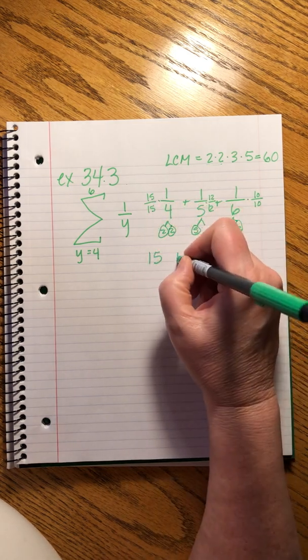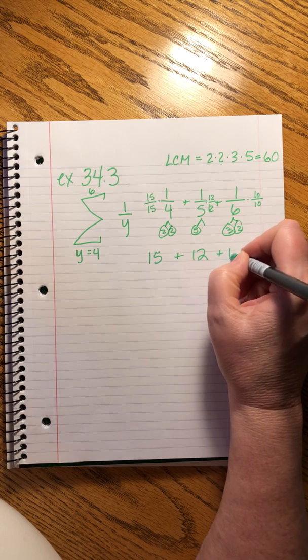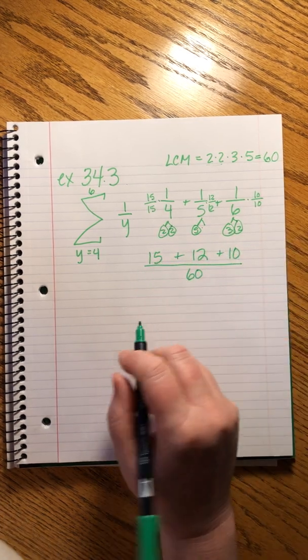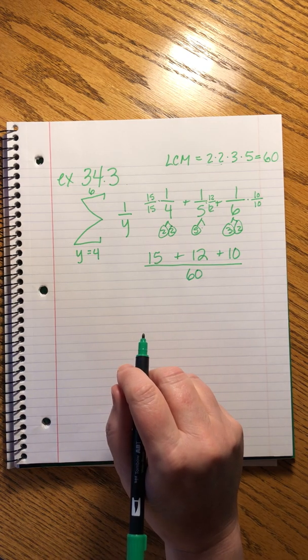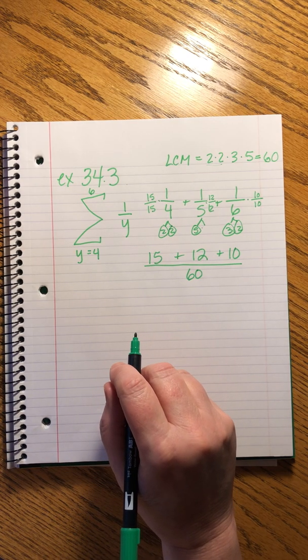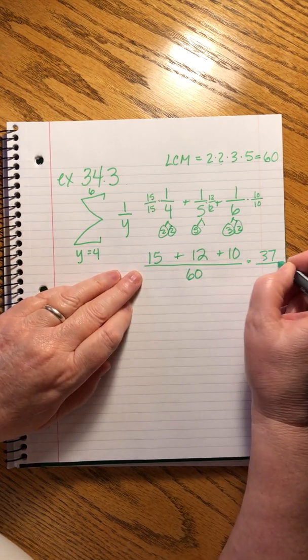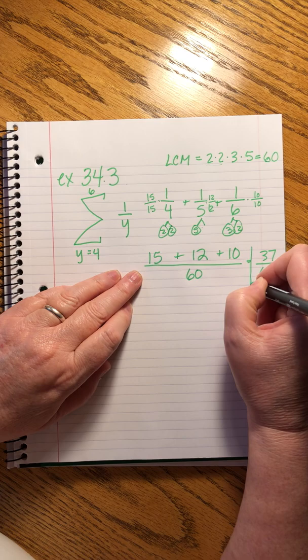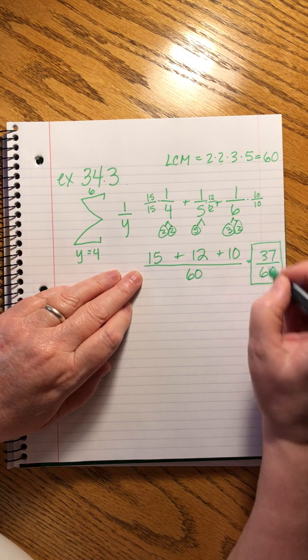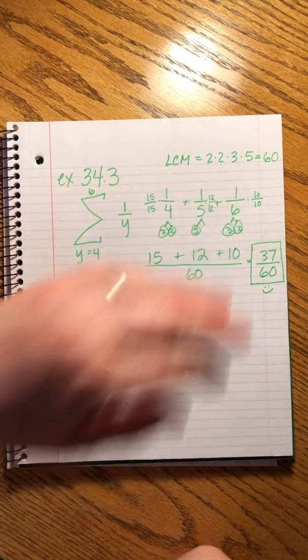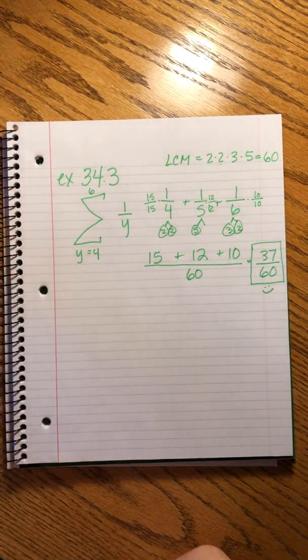All right, so now we've got 15 plus 12 plus 10 all over 60. And then I just add those little puppies together. And that equals 37 over 60. 37 is prime. So there's my final answer. So this was an example where creating the elements was pretty easy, but the simplification kind of dragged us down a little, didn't it?